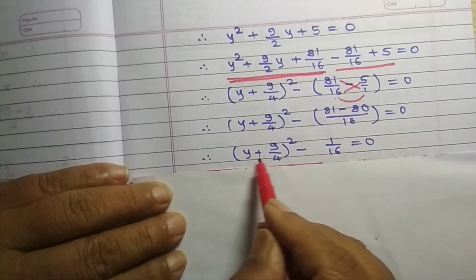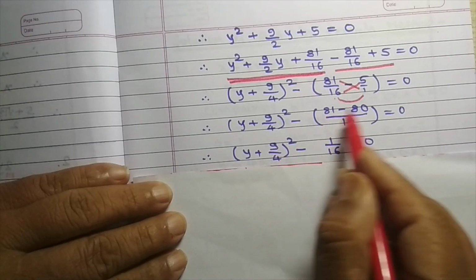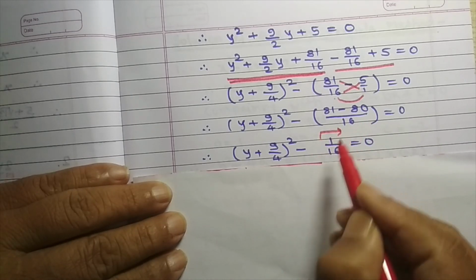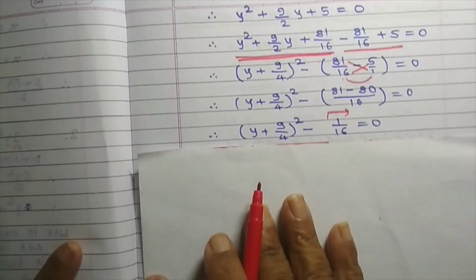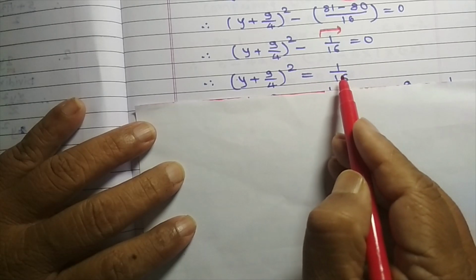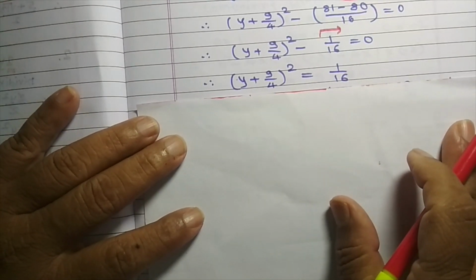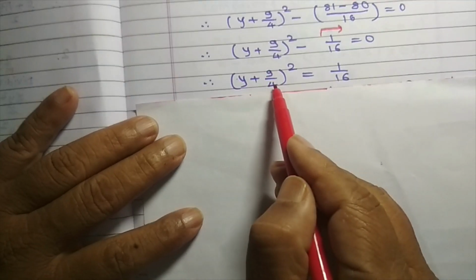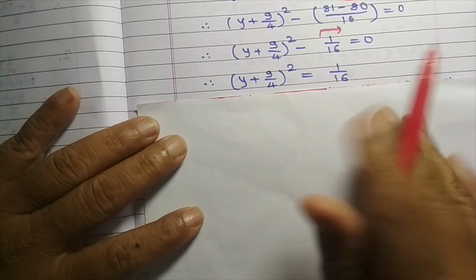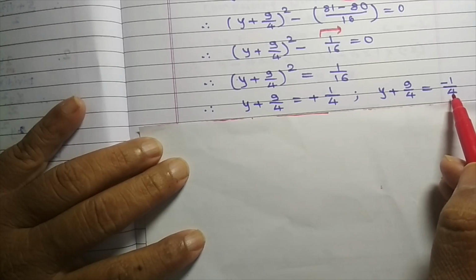Subtract and write the answer. (y plus 9 upon 4) bracket square is equal to minus 1 upon 16, is equal to 0. Now we have to take this term to the right side. Then it becomes plus. Okay. So here (y plus 9 upon 4) bracket square is equal to 1 upon 16. We have to take square root to both sides. Its square root will be y plus 9 upon 4, and its square root will be 1 upon 4, plus 1 upon 4 and minus 1 upon 4.